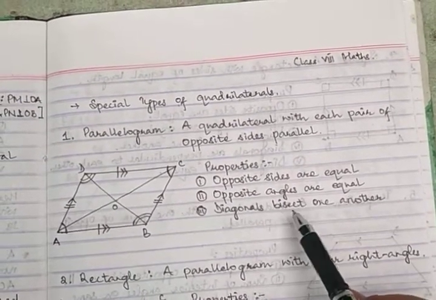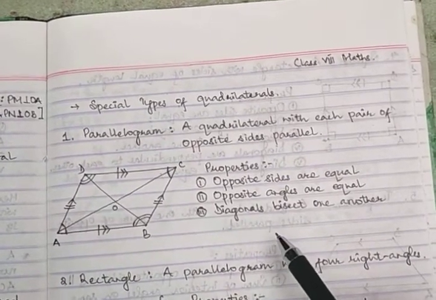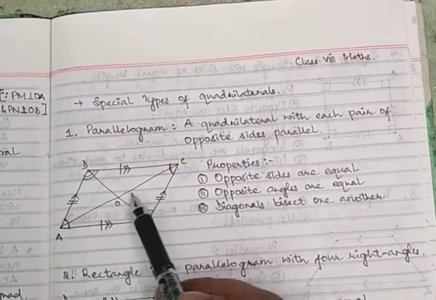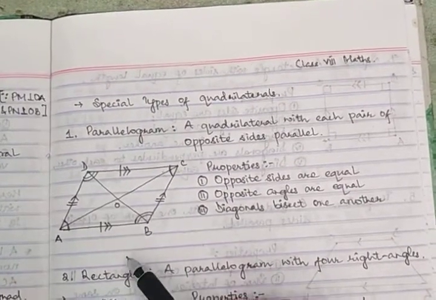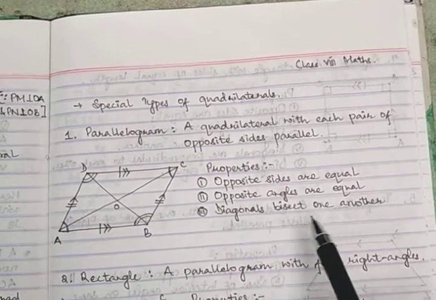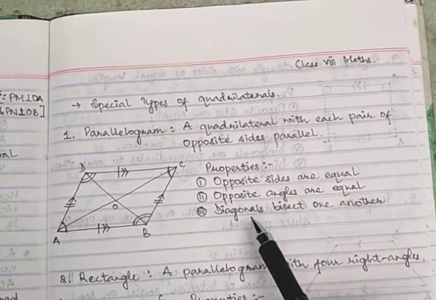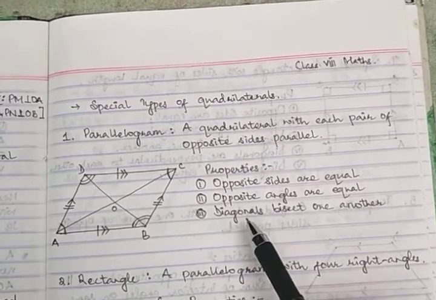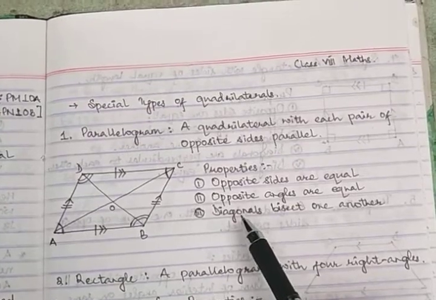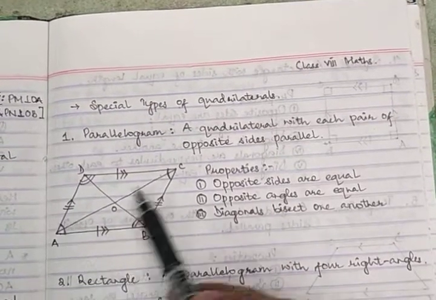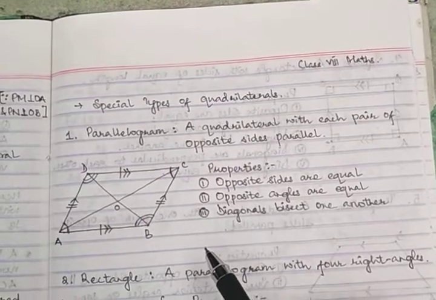Now recall the term bisect. What does bisect mean? It means it divides into two equal halves. So OA will be equal to OC and OD will be equal to OB. The diagonals bisect each other. I guess you know what the term diagonal means, as I have already told you in the previous video: the line segment joining two non-consecutive vertices. So this is all that happens in a parallelogram.